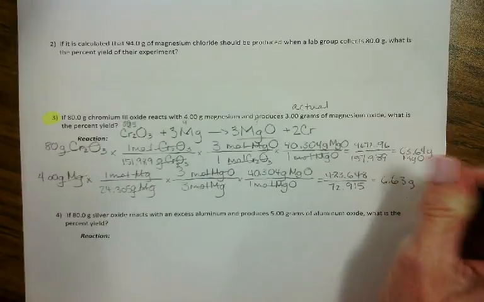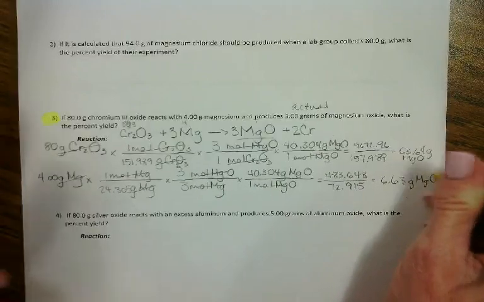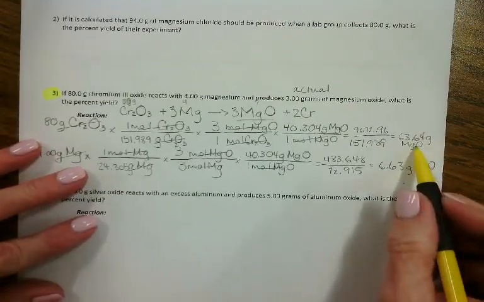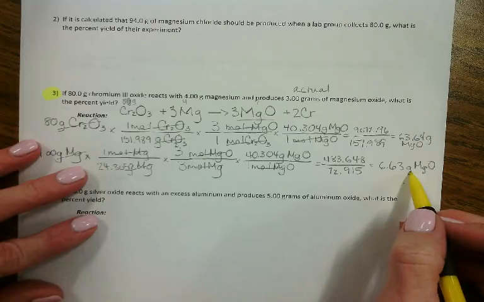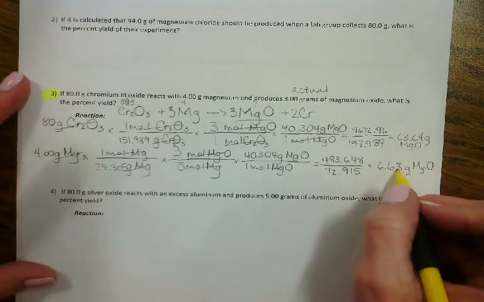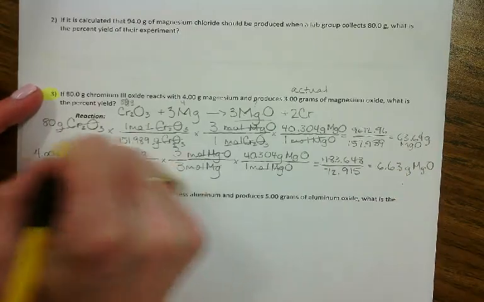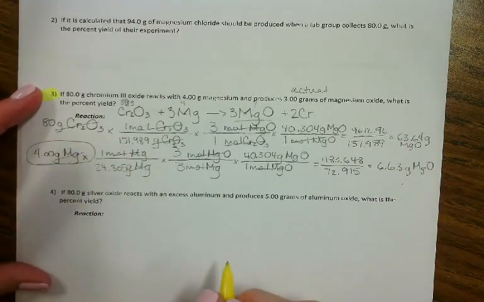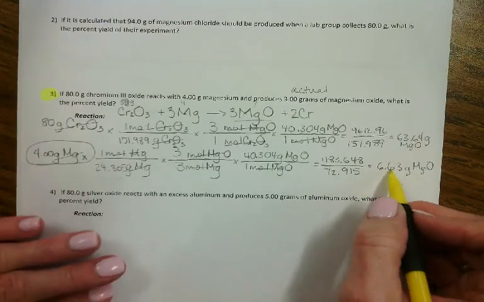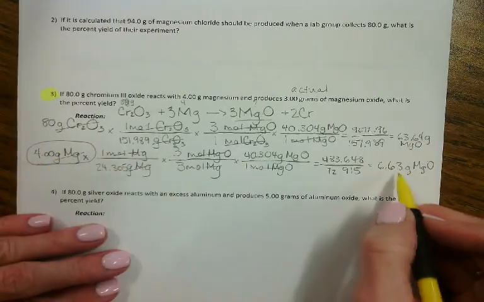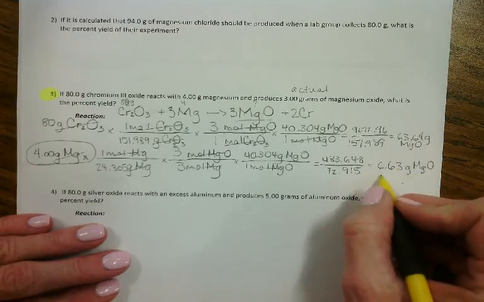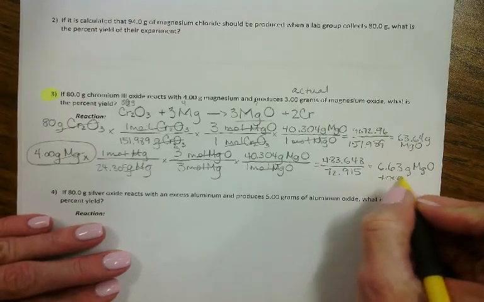6.63 grams of magnesium oxide. Okay, so whichever one of these is the least amount is the limiting reactant. So the least produced was 6.63 grams of magnesium oxide. So magnesium is my limiting reactant. Okay, so with my limiting reactant, I make 6.63. So this is my theoretical yield.